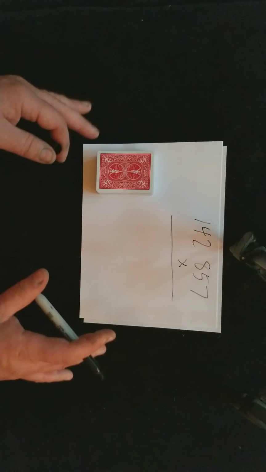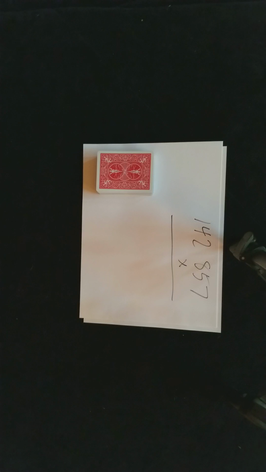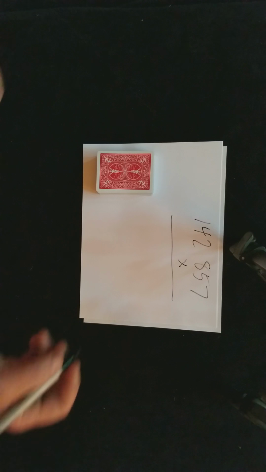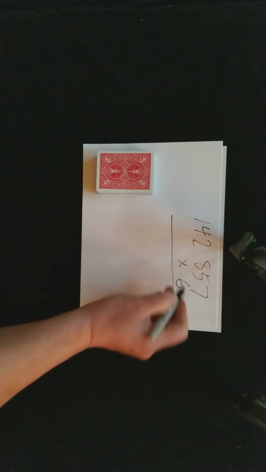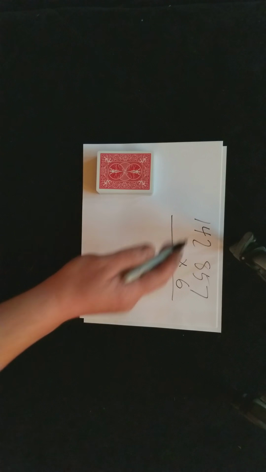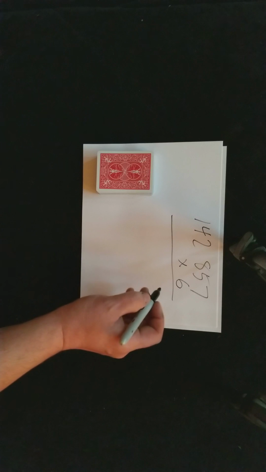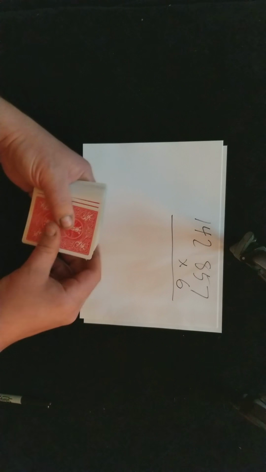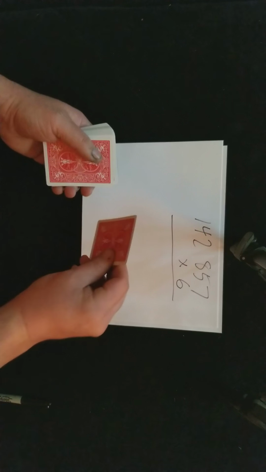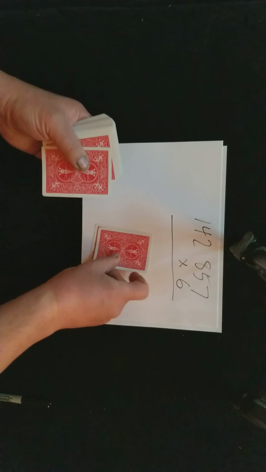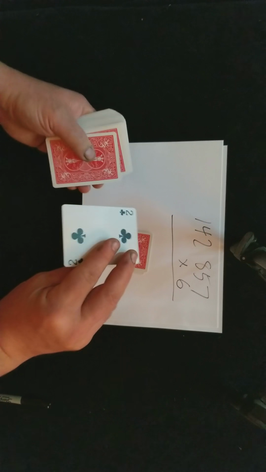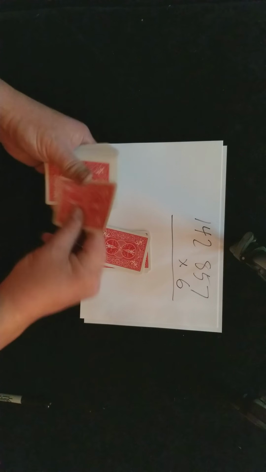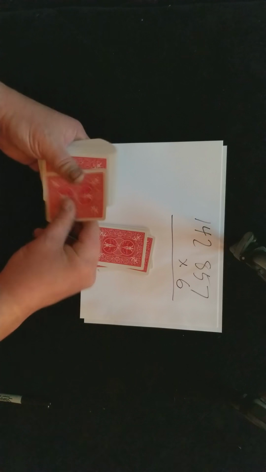But in this case, we're thinking of the six of spades. Okay, so we'll go with the six of spades. We'll use 6 to multiply with this number. And before we actually multiply it, what we're going to do is go through the deck one card at a time. And you as a performer are not going to look at the cards. You're just going to display the cards one at a time to the spectator, just like so, and ask them to stop you when they see their thought-of card. Okay, so we'll go through one at a time, and they're going to look for their six of spades.